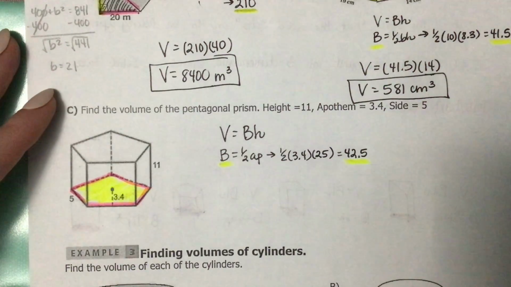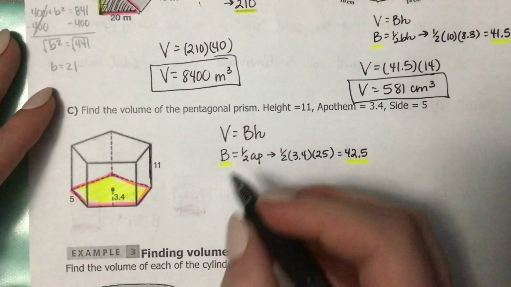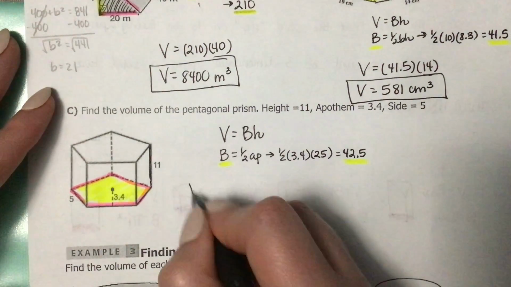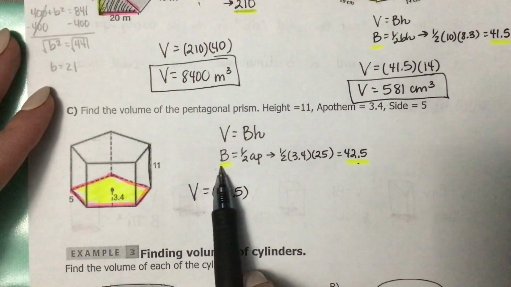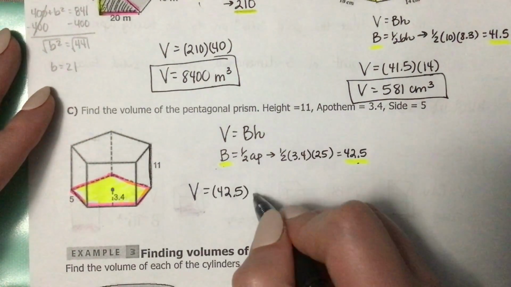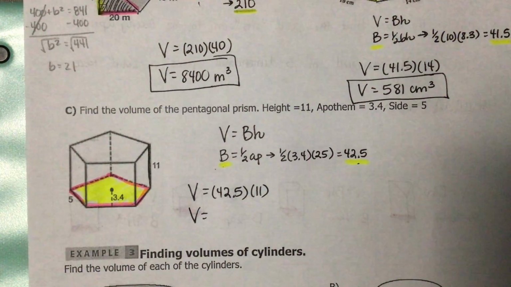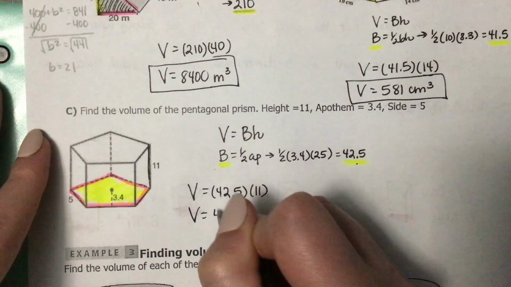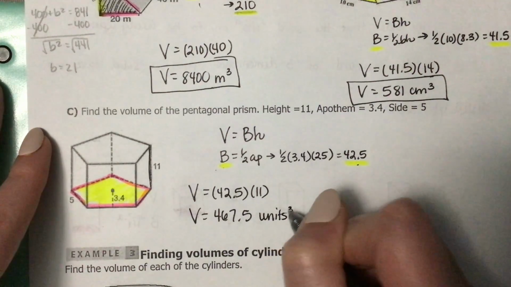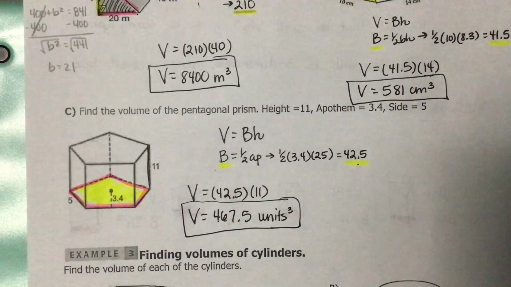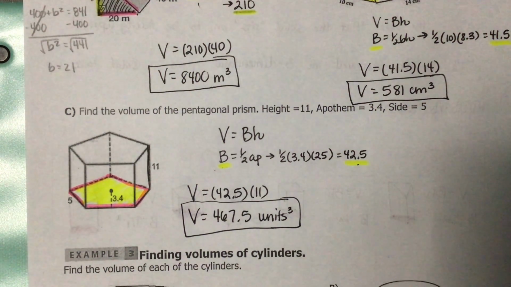We need to then take that area and multiply it by how tall the prism is. So now we're ready to put it into our volume formula. Volume is equal to 42.5, which is the number we calculated for the base, multiplied by the height, which is going to be 11. When we multiply that together, we are getting 467.5. We don't have a unit, so I'll just say cubic units. All right. So those are all prism problems.